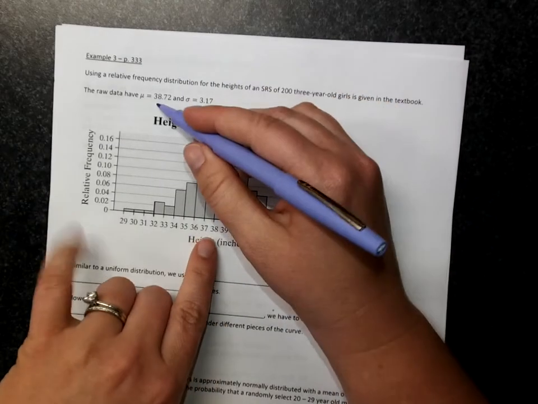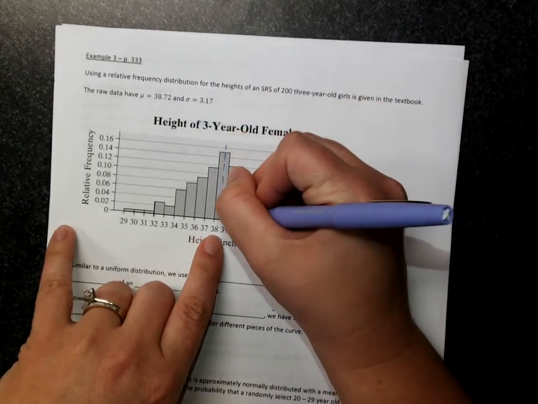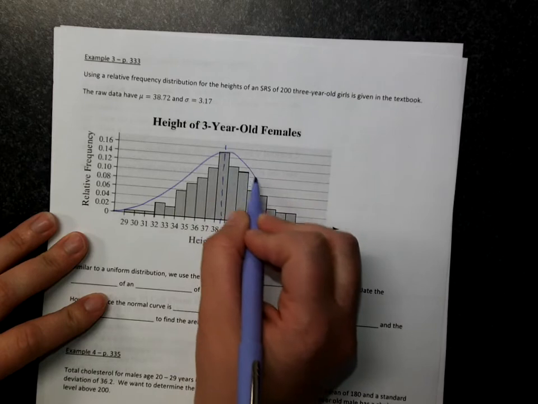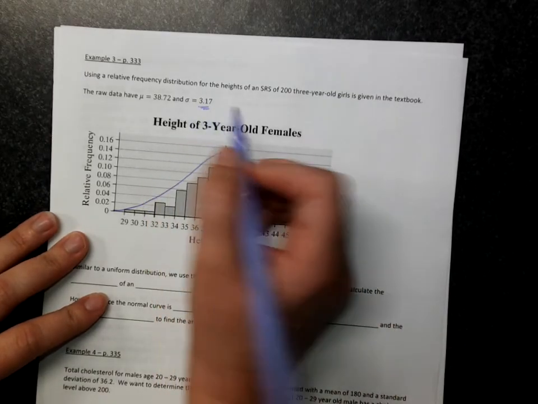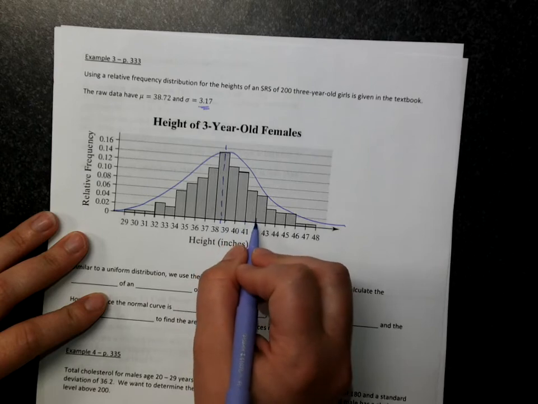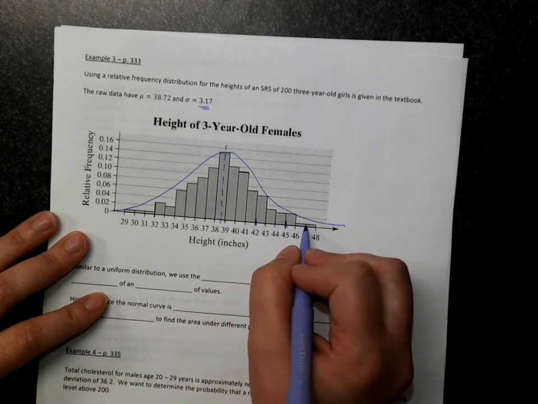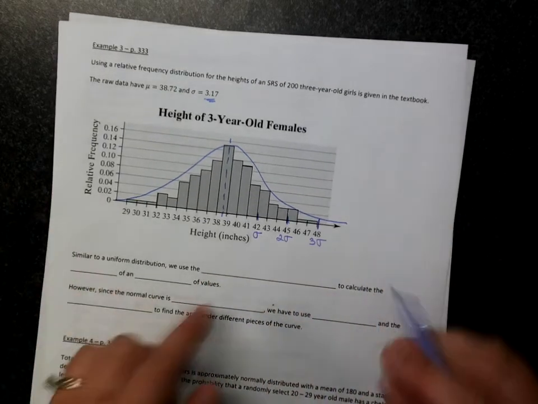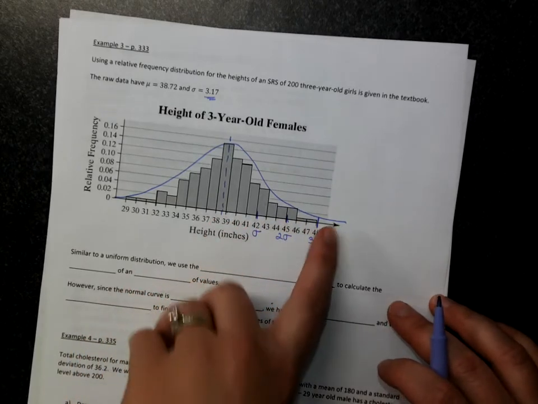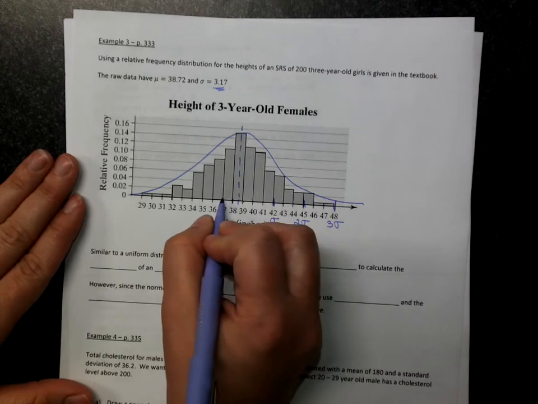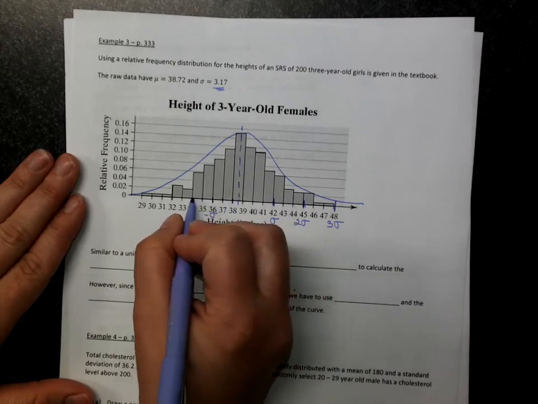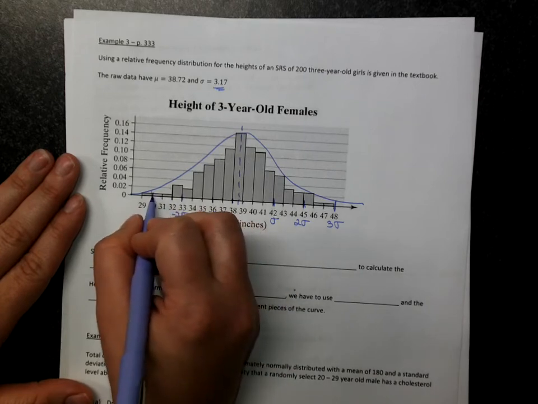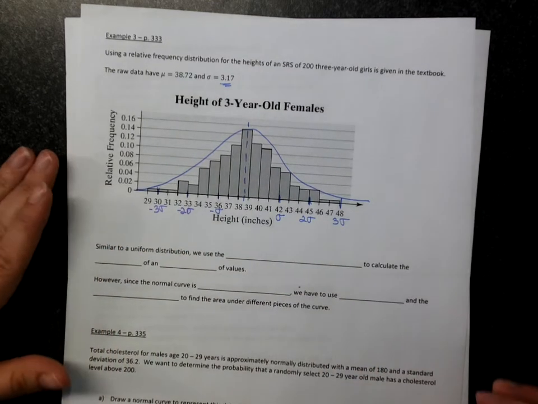So if you look around 38.72, somewhere in here, you'll see that's where the peak of the data occurs. And you can kind of smooth the curve over this data, roughly. If we count by about 3, so 1, 2, 3, 1, 2, 3, 1, 2, 3, that's 1 sigma, 2 sigma, and 3 sigma to the right, and you'll notice the data kind of fall off after that. Same thing in the negative direction: 1, 2, 3, that's negative 1 sigma, negative 2 sigma, and so on. The data just about fall off after 3 standard deviations.